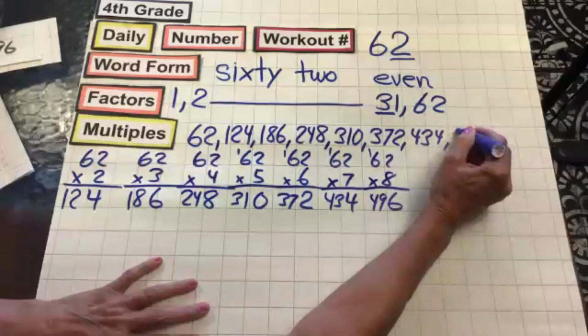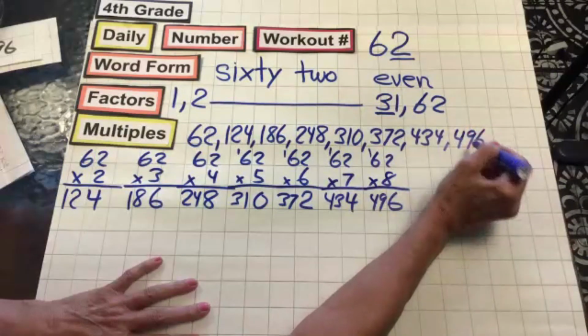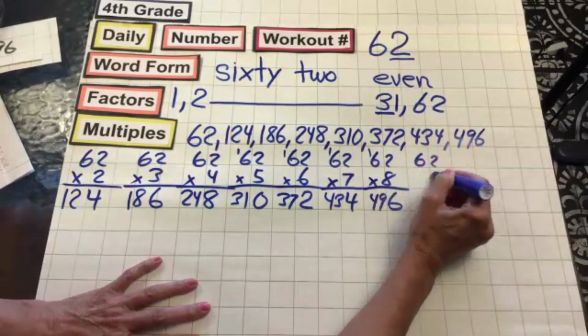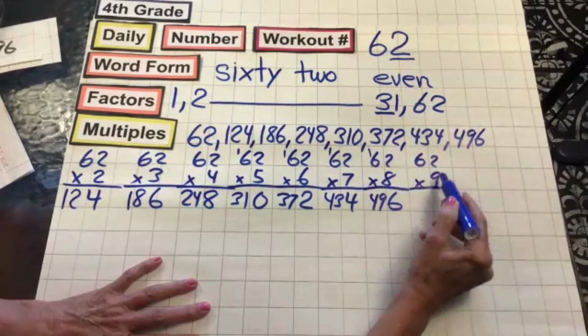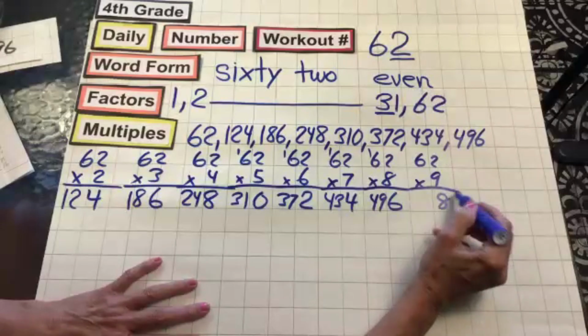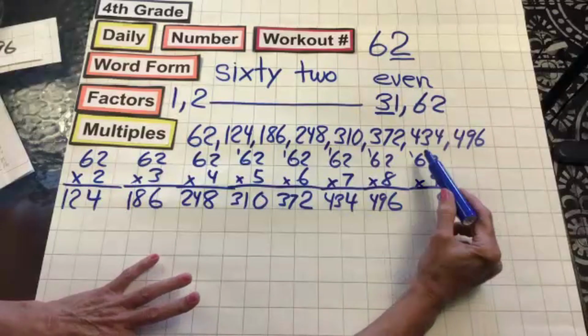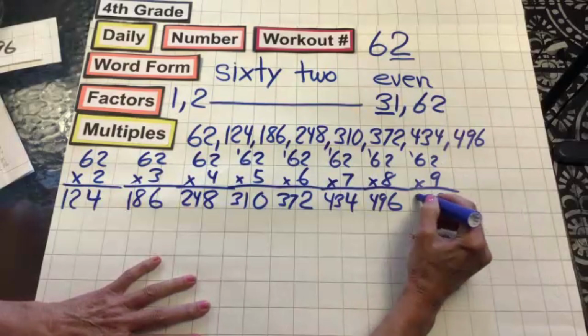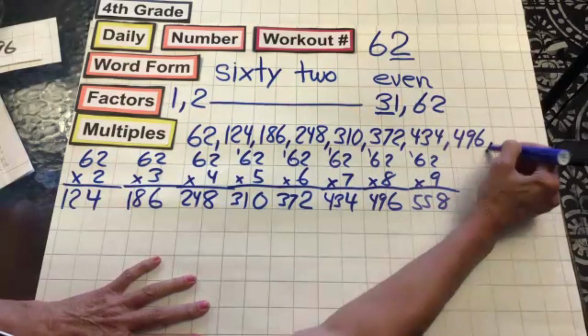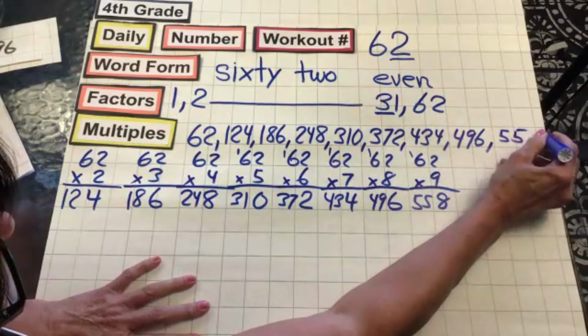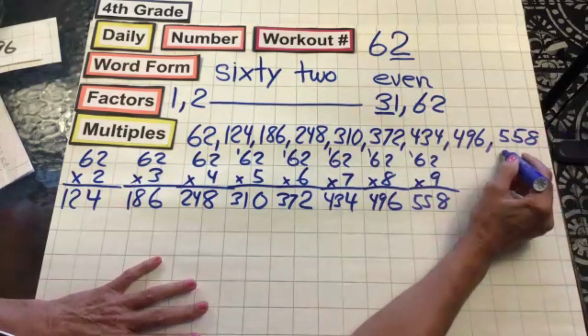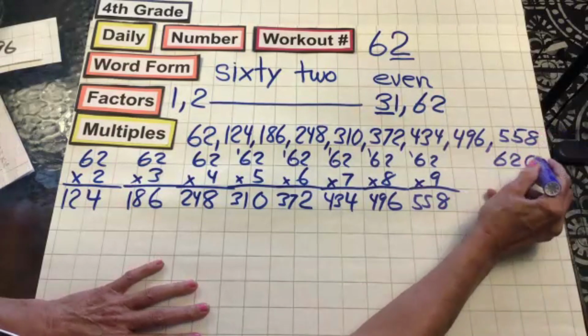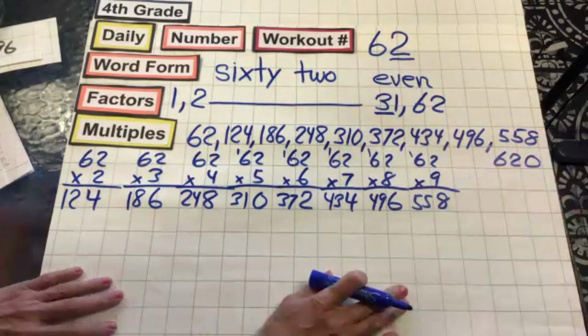That brings us to 496. 9 62s. 9 times 2 is 18. Drop the 8, carry the 1. 9 times 6 is 54, plus 1, 55. That brings us to 558. And any number times 10 is that number with a 0 in the ones place. Boom. Done with our multiples.